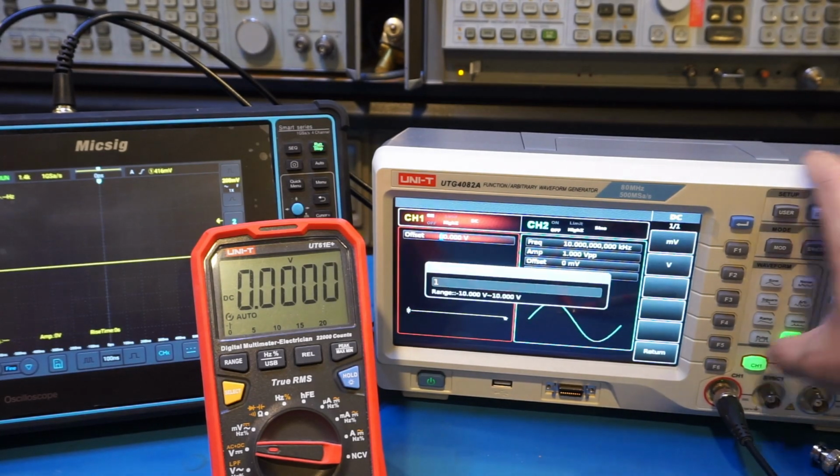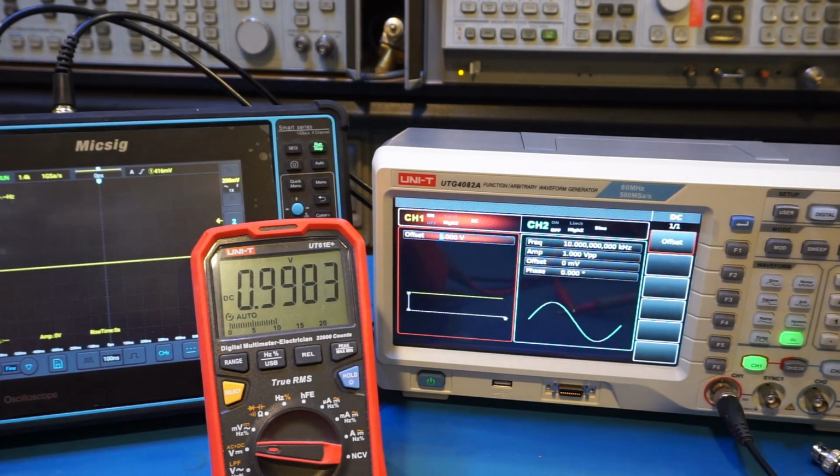So you can see we're essentially showing 1 volt, pretty much spot on. And let's do 2, 3, 4, 5, no problem. I think it goes all the way up to 10 volts. Yep. So you can see that's the plus 10 volts, and of course we can also go negative. No problem. And definitely you can use this as a voltage source in a pinch.